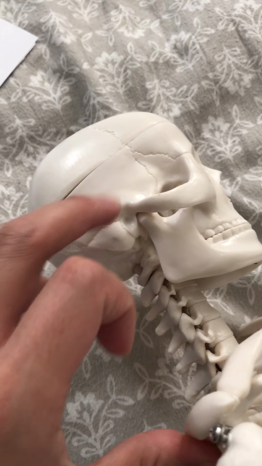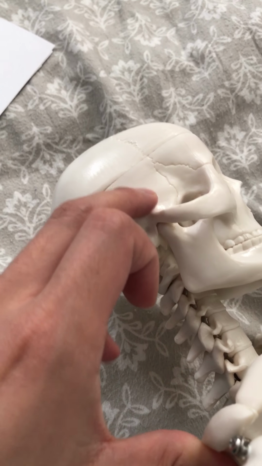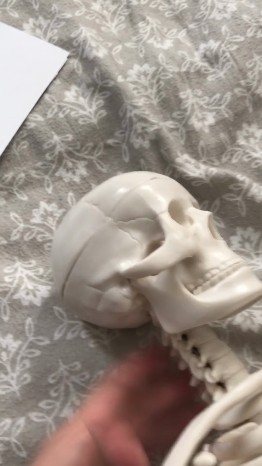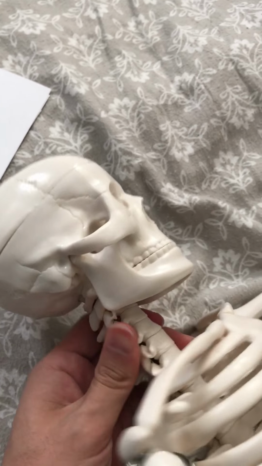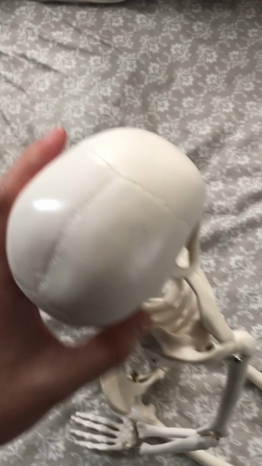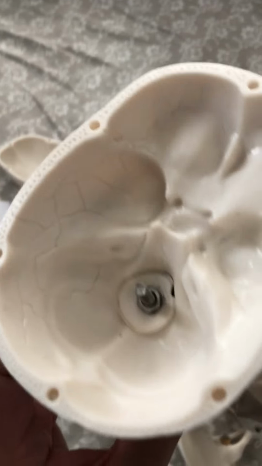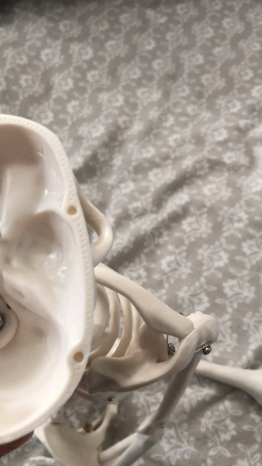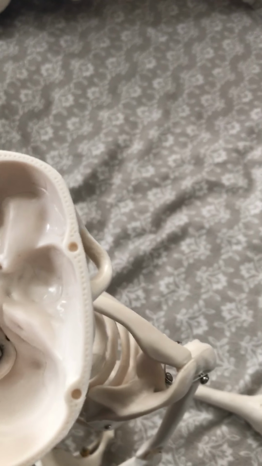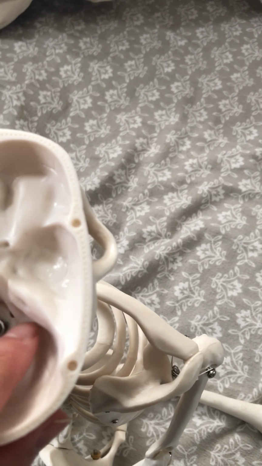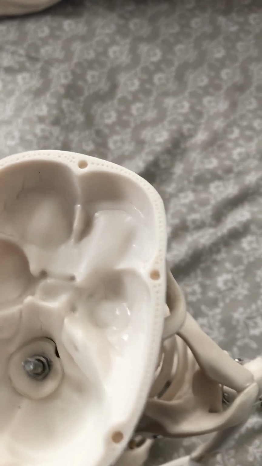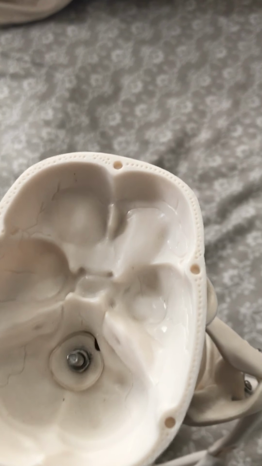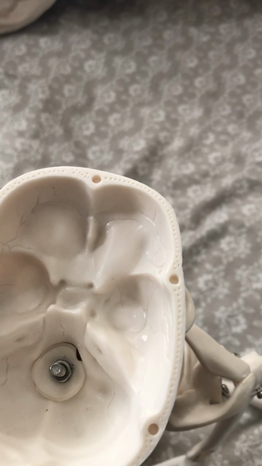Then after that, the squamous part, the smooth part right there. Then we have the internal acoustic meatus, which if we open him up, would be roughly around this area. You can't see it as much, it's right there. And that's where the vestibulocochlear nerve and the facial nerve pass through.